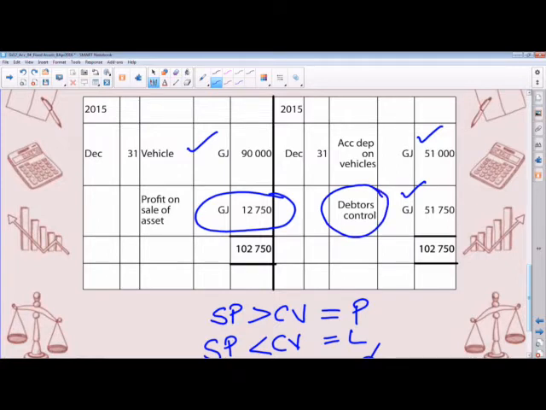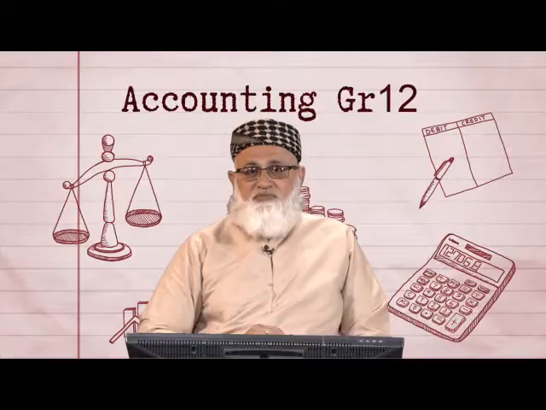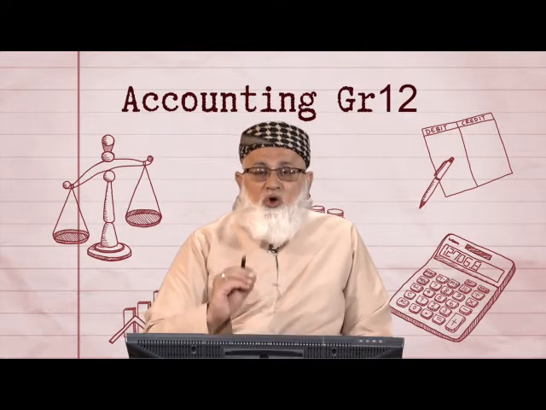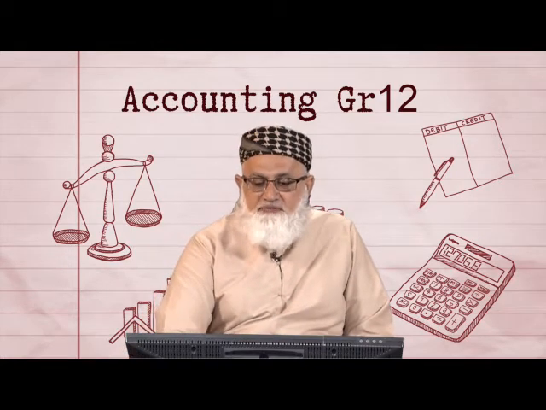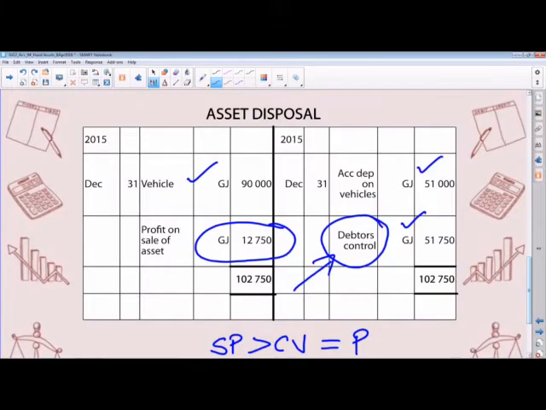What does it tell you? It tells you that the asset was sold on credit, right? And because the asset was sold on credit, your detail in your asset disposal account would obviously be debtors control.